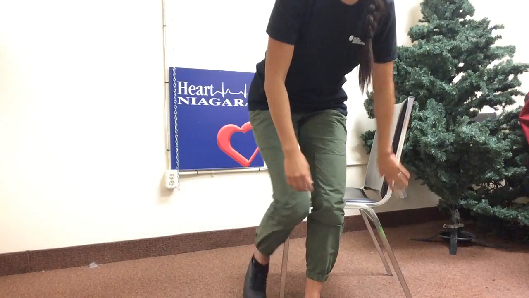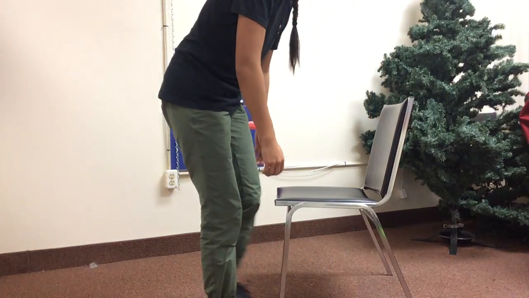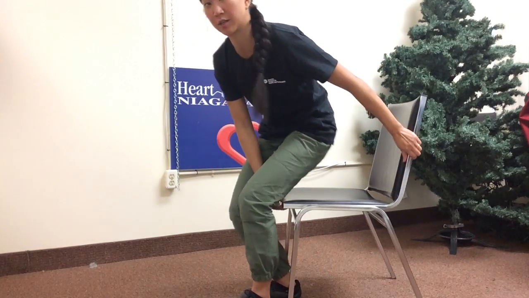So now that we have strengthened our shoulder muscles, we're going to do some stretches. With any activity, you definitely want to do a nice warm up and a nice cool down. So today we're going to be doing just 3 simple stretches. The first one is going to be the open chest stretch.